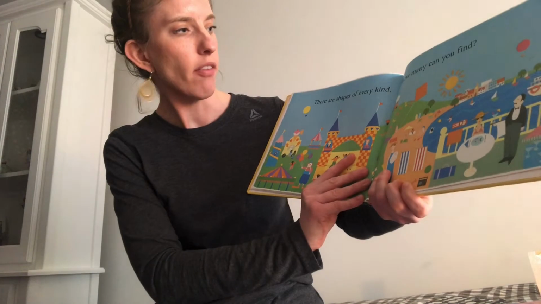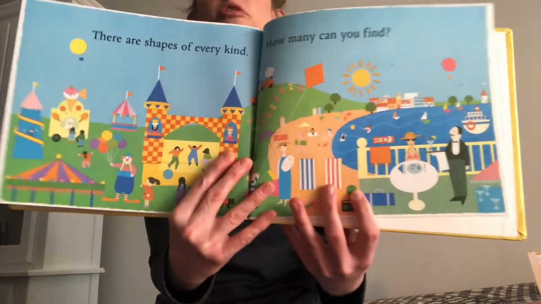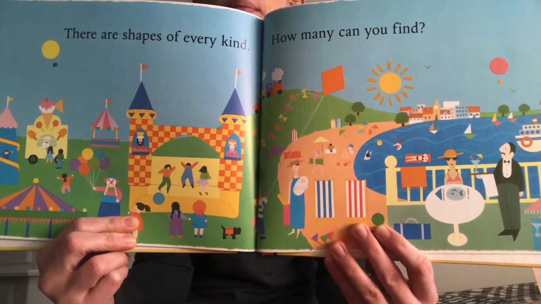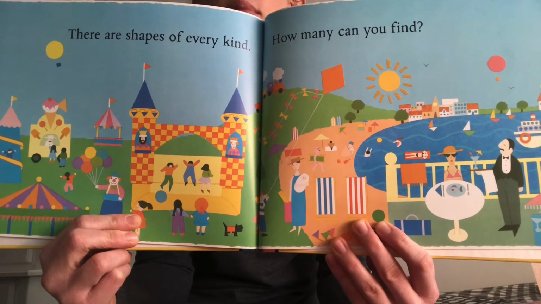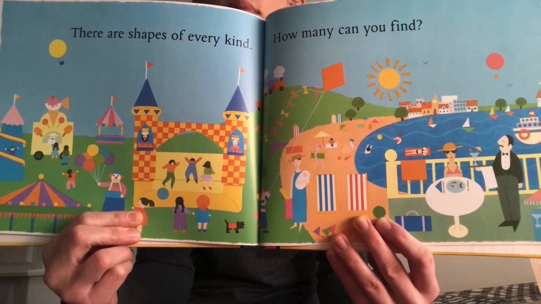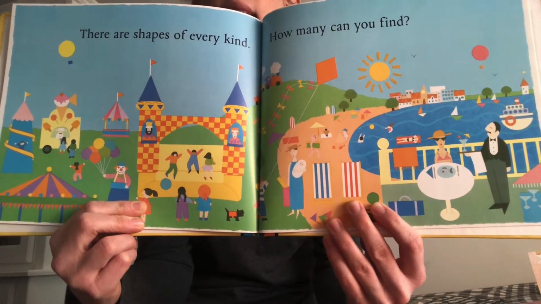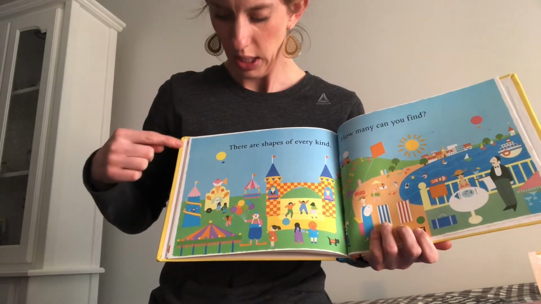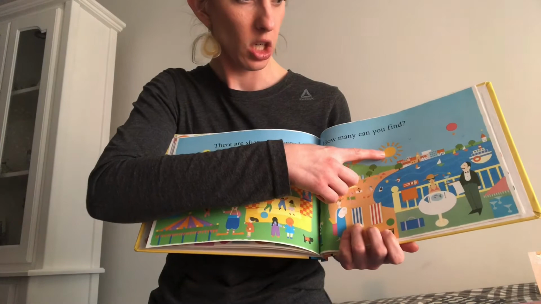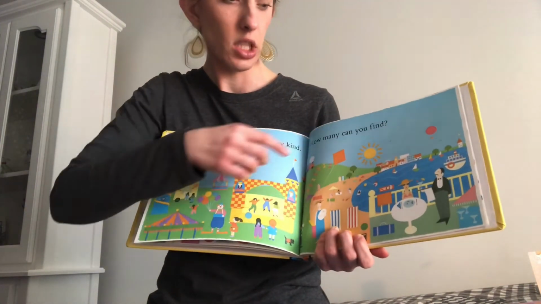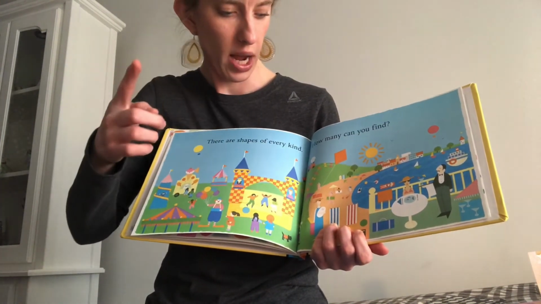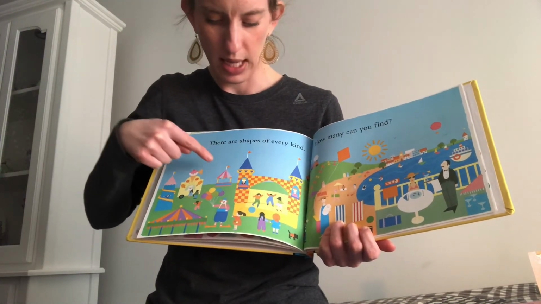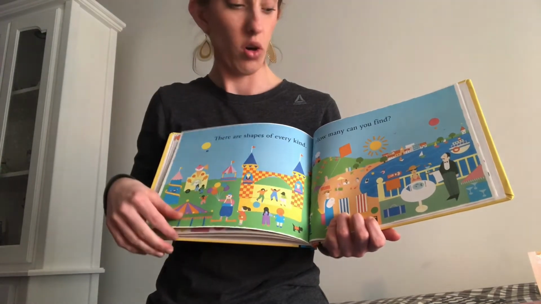There are shapes of every kind. How many can you find? Go ahead, look close. What shapes do you see? I see balloons that are circles. We have a sun that's a circle. We have a hot air balloon that's a circle. We have boats that are triangles. We have the tops, the roofs of the bounce house and the circus are triangles.